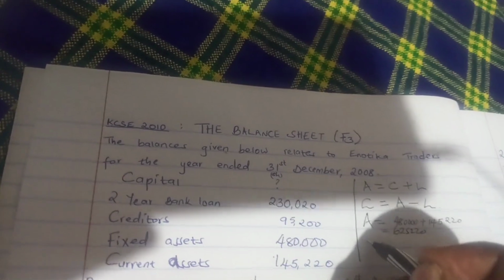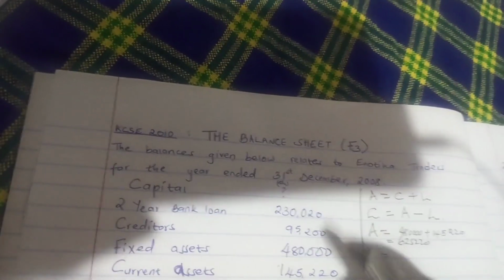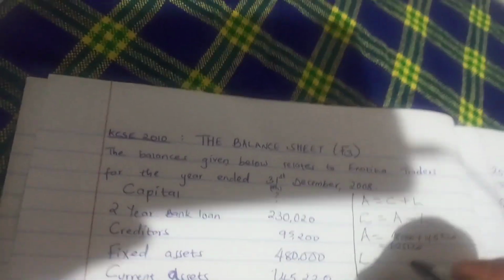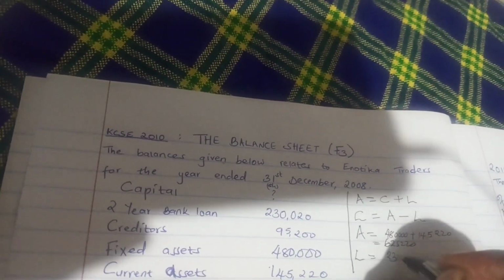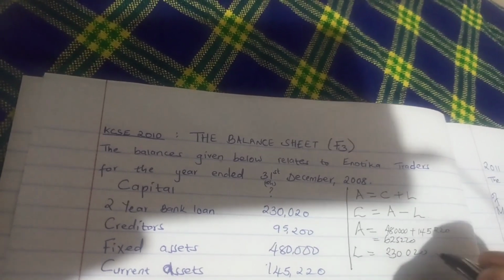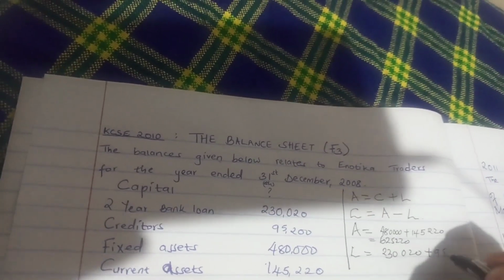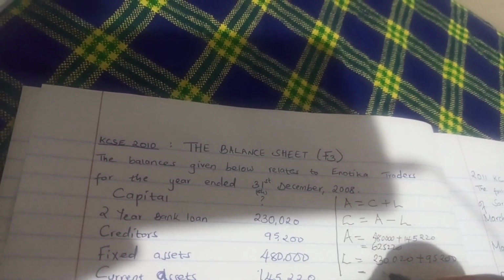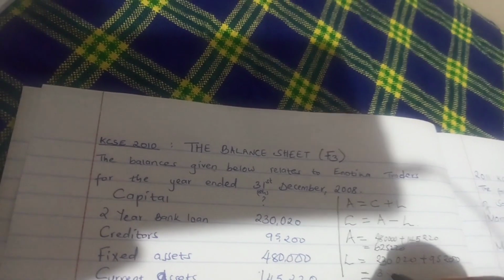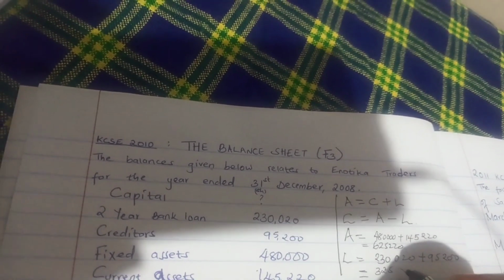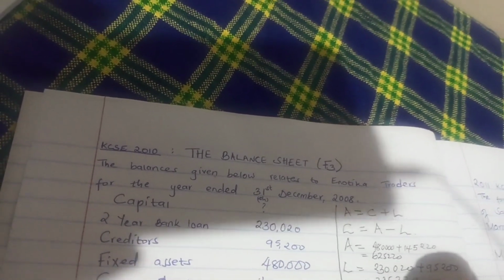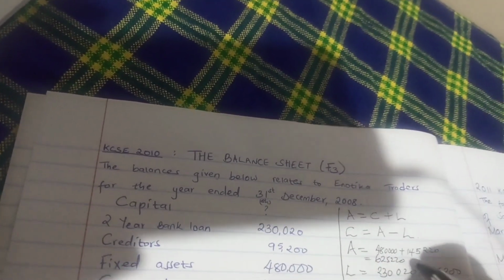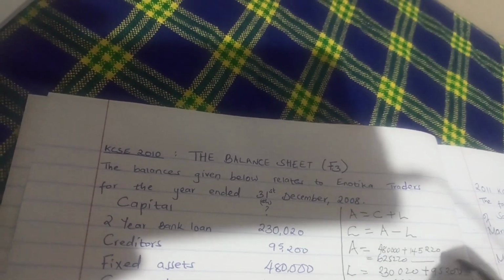And then we get our liabilities. In this case, we have the 2-year loan and creditors, which is 230,020 plus 95,200, and this gives us a total of 325,220.